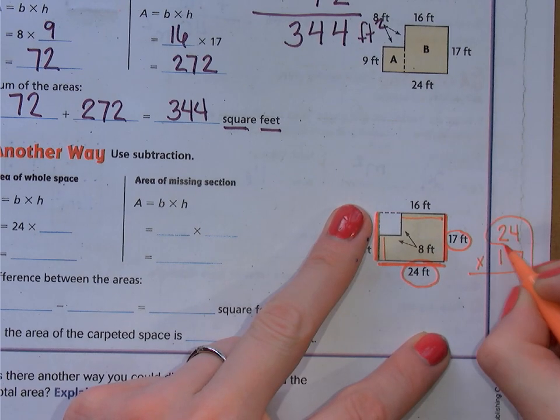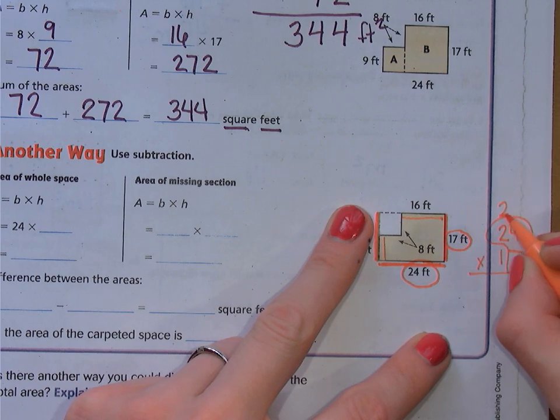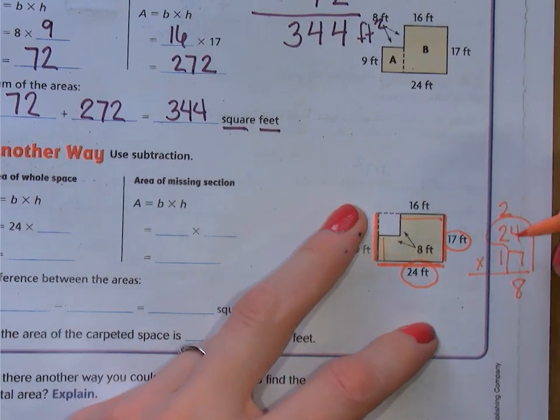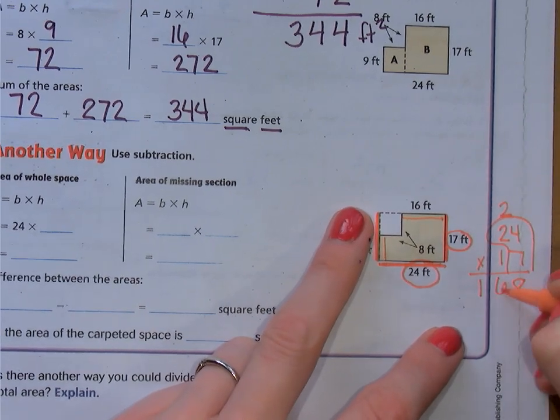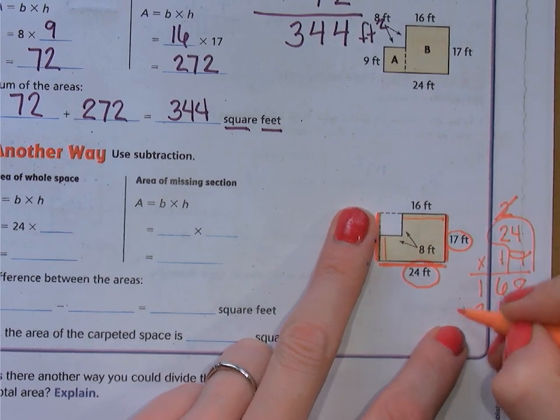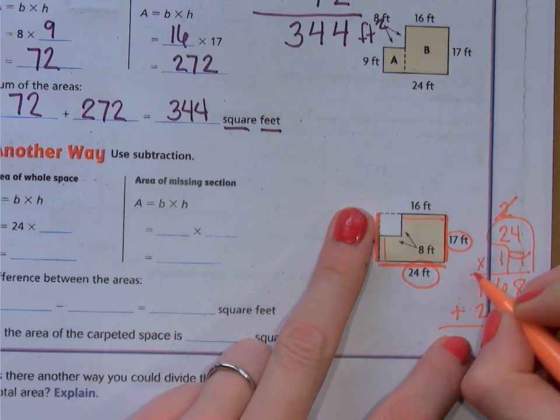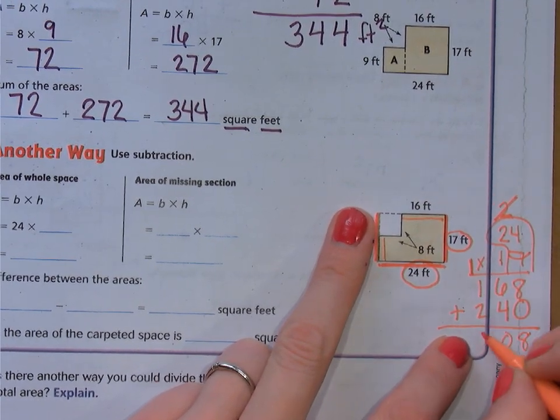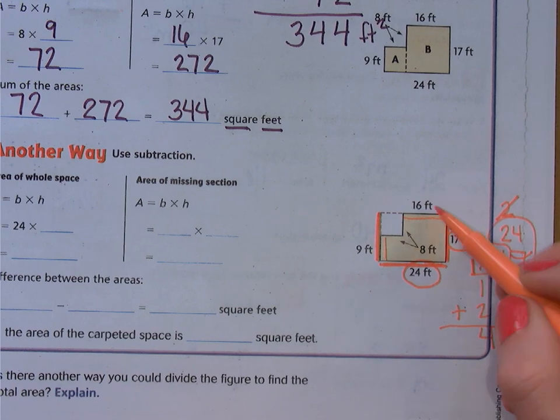Turtle head. 7 times 4 is 28. 7 times 2, ouch, is 14. 15, 16. Cross off carried numbers, draw a collar, lay an egg. 1 times 4 is 4. 1 times 2 is 2. Add my partial products. Okay, 408. Now 408 is if this were all one big rectangle.